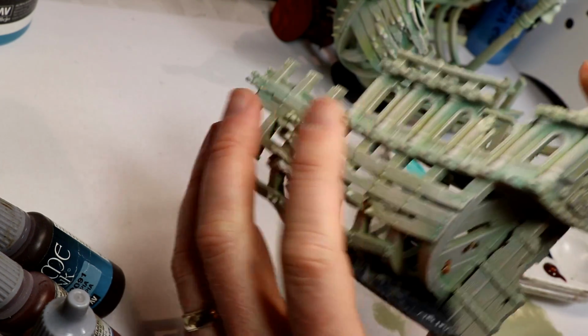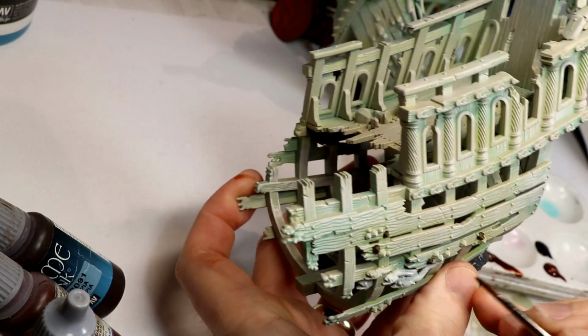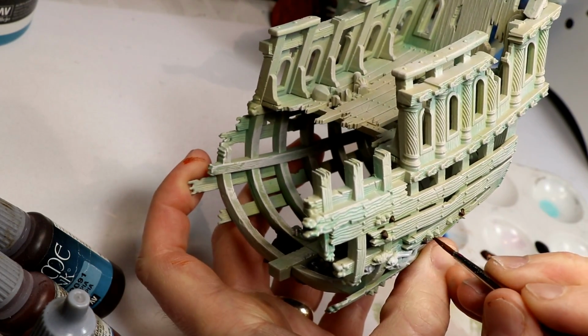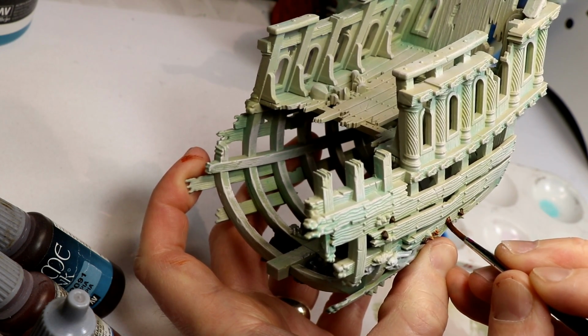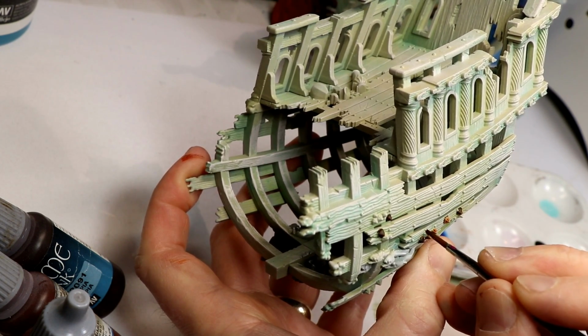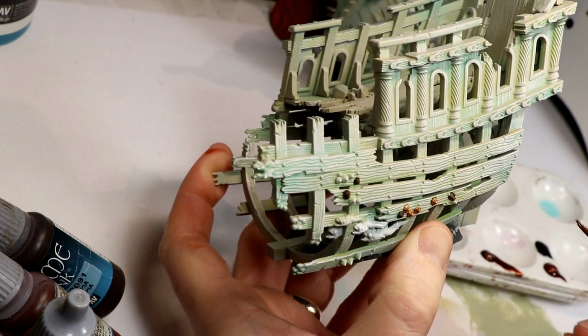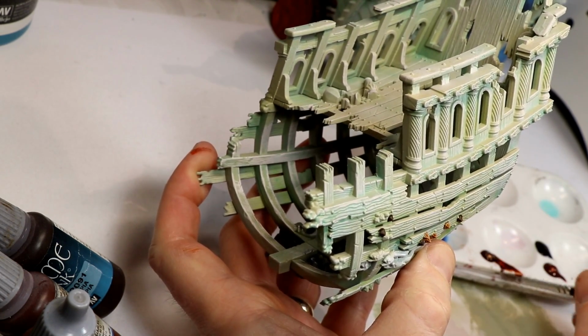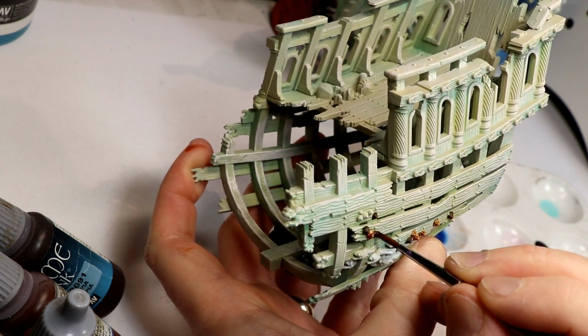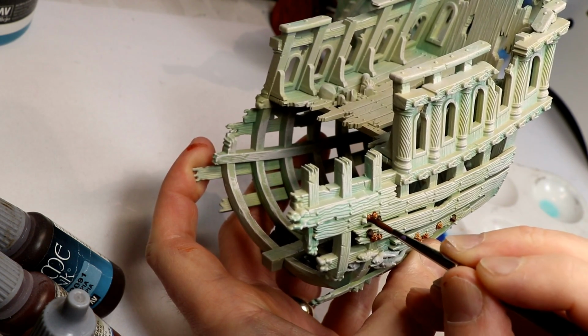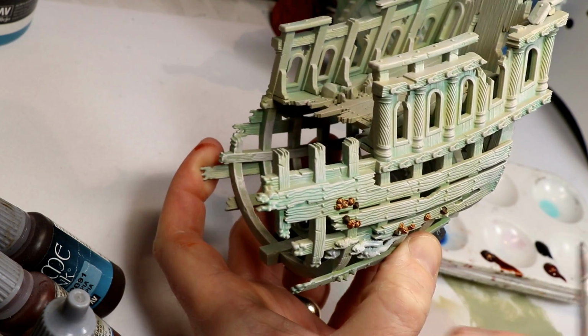What I did find right away is the sepia is quite dark and probably too dark for this. So I did a few more sporadically around the ship just to add a little bit of variety, but mostly I'm using the skin wash, or you could also use brown ink, because it creates an orangey brown, which I think looks quite nice and is very distinct contrast against the light ship.